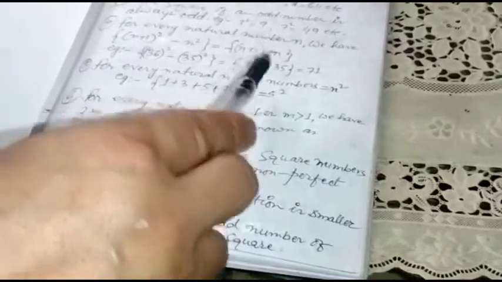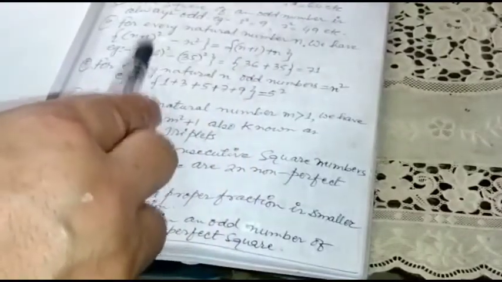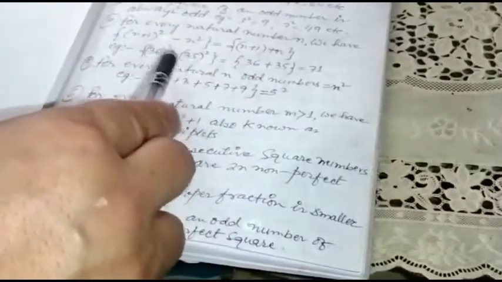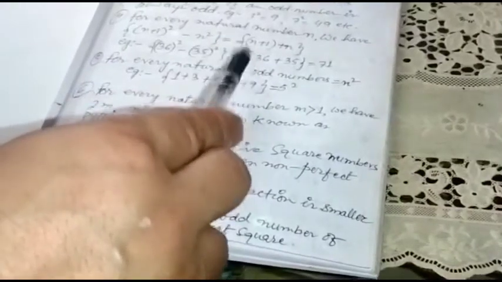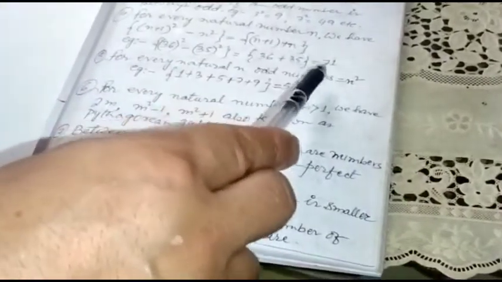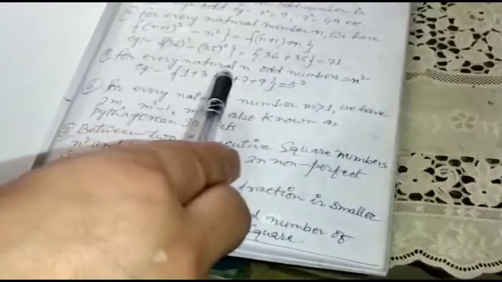Next, for every natural number n, we have (n plus 1) whole square minus n square is equal to (n plus 1) plus n. That means suppose we take 36 square minus 35 square, it is equal to 36 plus 35, that is equal to 71.